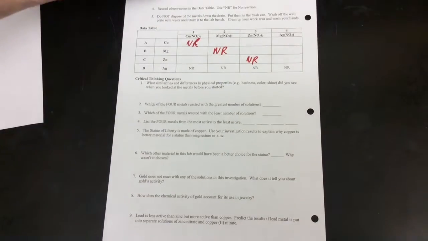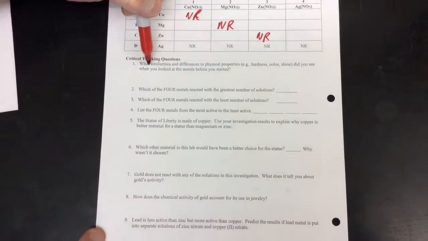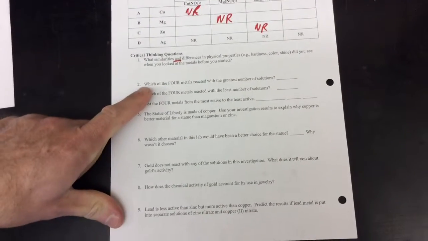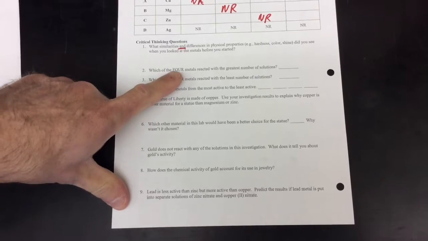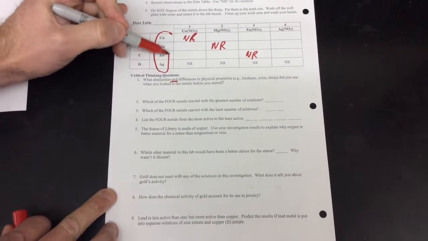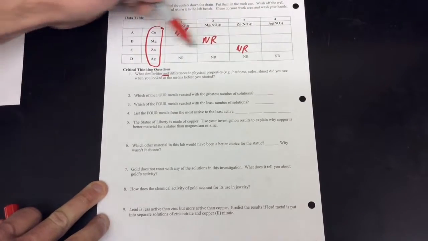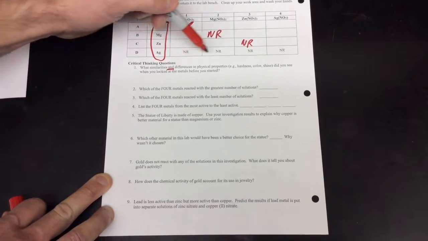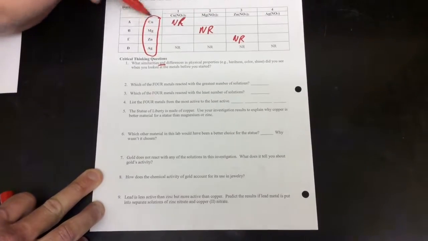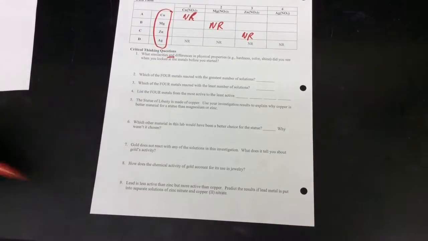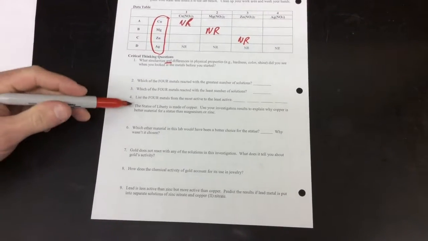After you have that done, you can start answering questions. Some things that students sometimes miss: it says similarities and differences in that first question. For question 2, where it says which of the 4 metals reacted, it's referring to these 4 metals, copper, magnesium, zinc, and silver. You want to look across the row and see how many reactions they had. Silver is flat out telling you it didn't react with anything, so out of these 4 metals, silver should be the least reactive. Then you should be able to follow along with what you did and answer the rest of the questions.